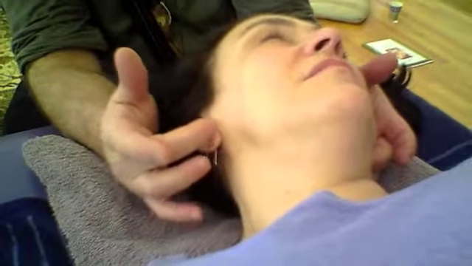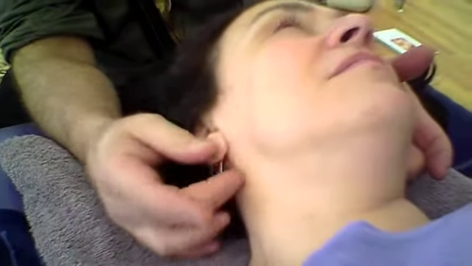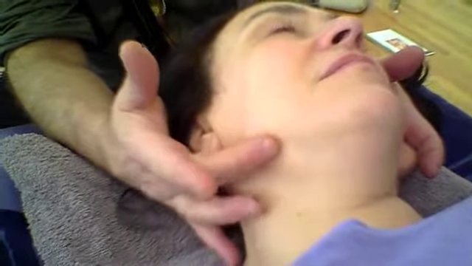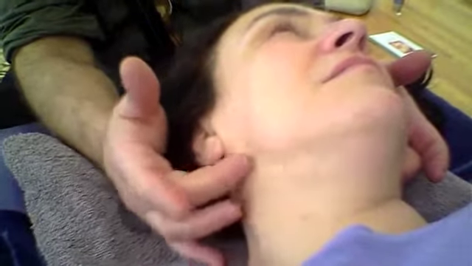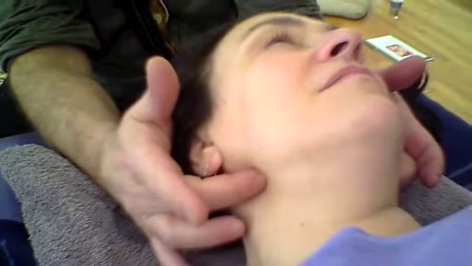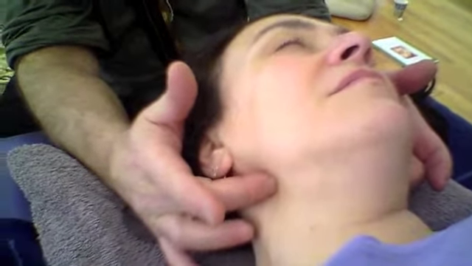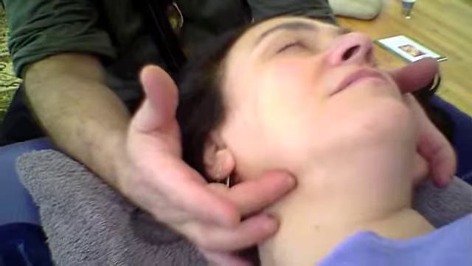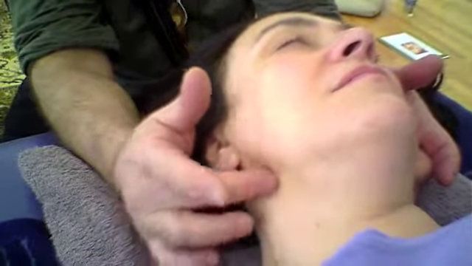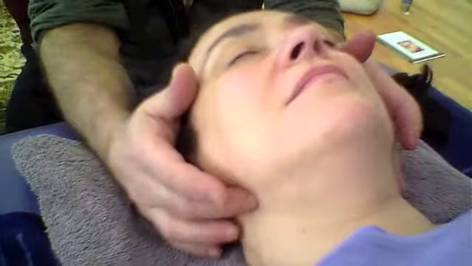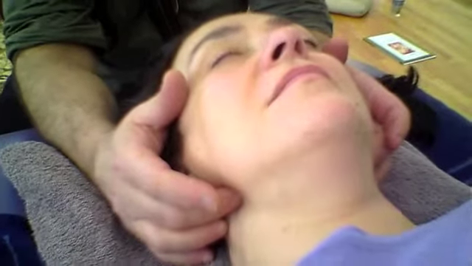If you imagine a line drawn down her neck from her earlobe, and a line drawn back from the bottom of her jaw, where they intersect, behind the corner of the jaw, not in the corner of the jaw, you're over the transverse process of C2.